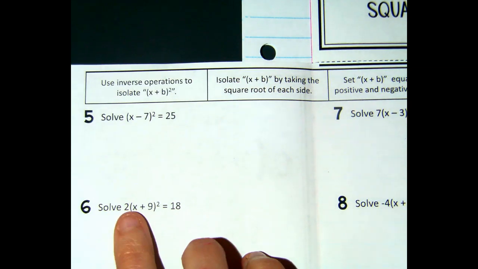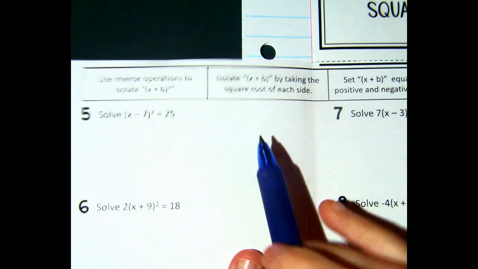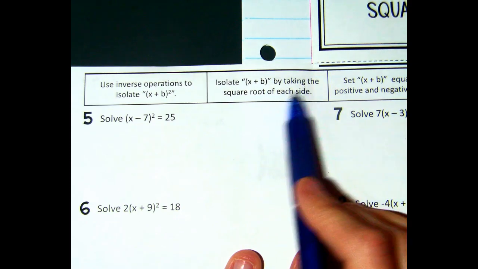Alright, so if we are supposed to first isolate (x + b)², meaning whatever's in parentheses squared, is that actually already done in this one? Yeah, because if it's not, there would be something outside, like number 6 has something outside. So, if that's already done, I'm going to skip to step 2, which is isolate x plus b by taking the square root of each side. So I'm going to take the square root.